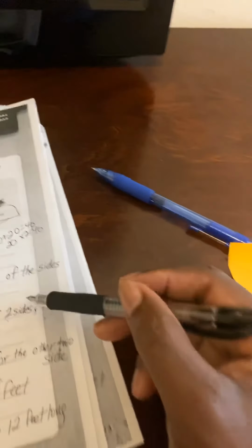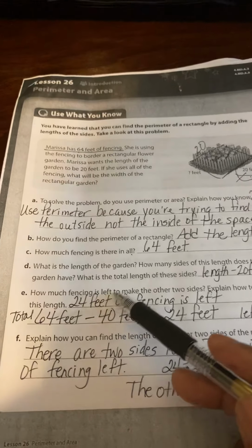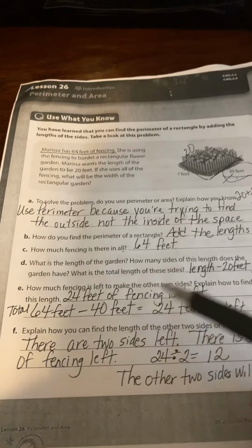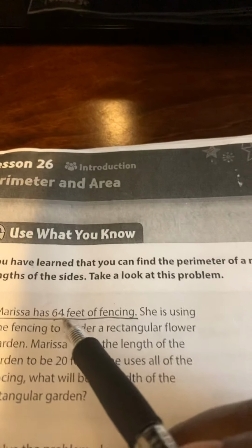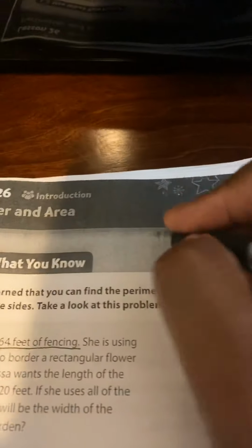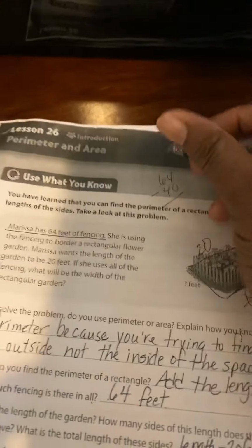Okay. So let's look at E. How much fencing is left to make the other two sides? Explain how to find this length. Okay. So originally we said Marissa has 64 feet of fencing. And the length on both sides together, 20 times 2, is 40.